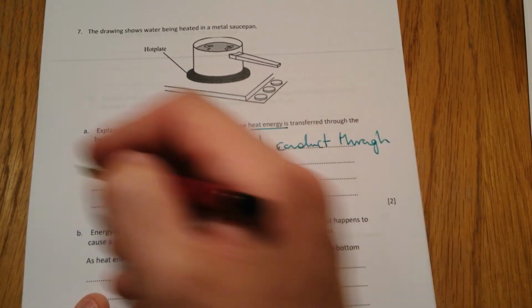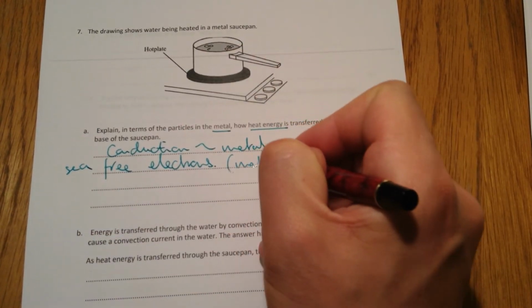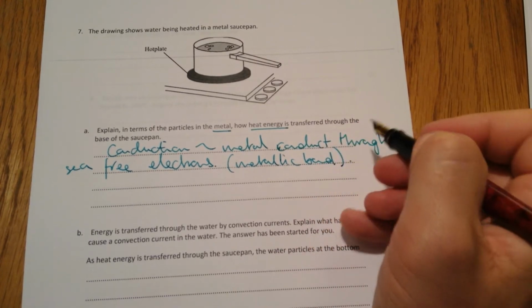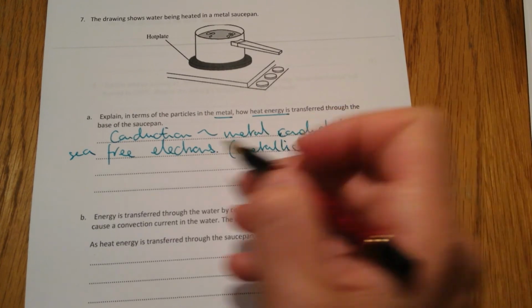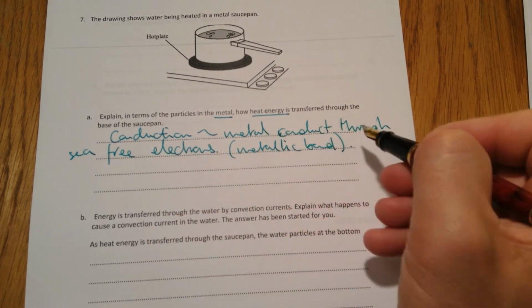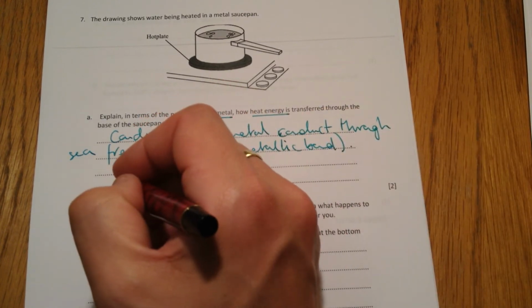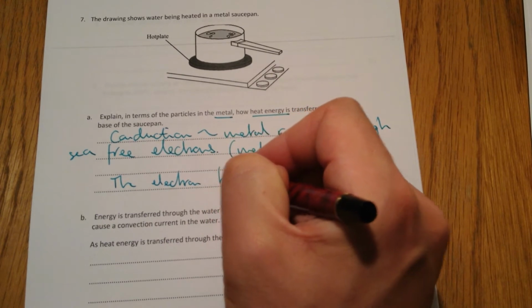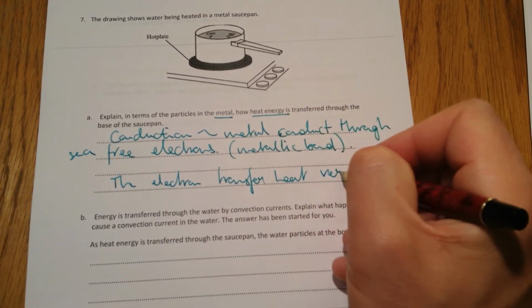The sea of free electrons, should we say, which is a metallic bond. So, how is heat transferred? Well, conduction, but the metals conduct through a sea of free electrons. The electrons transfer heat very efficiently.